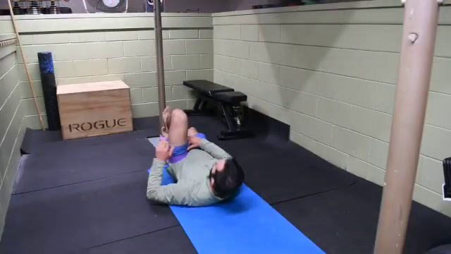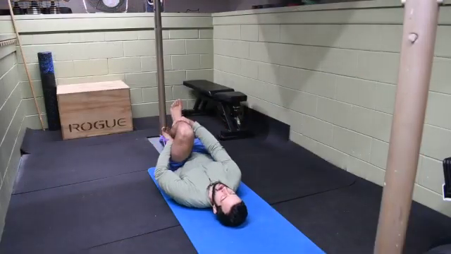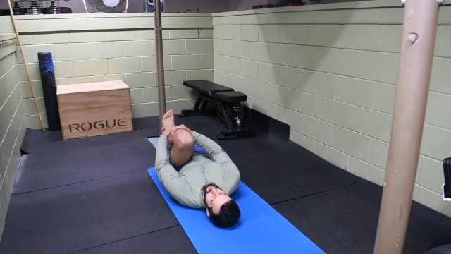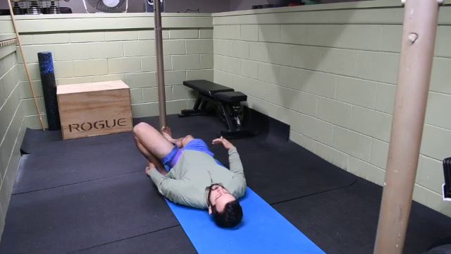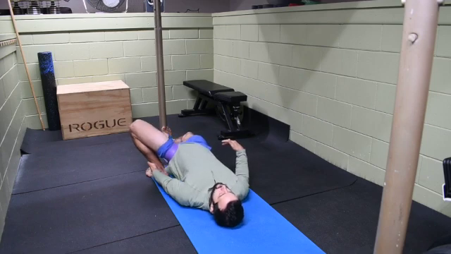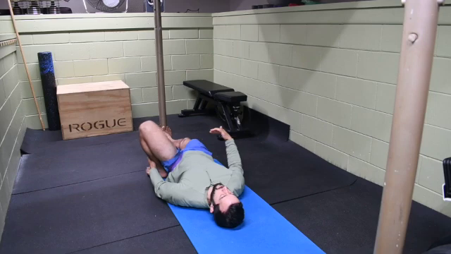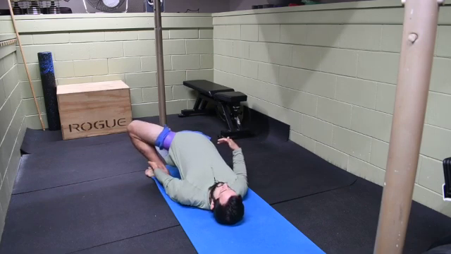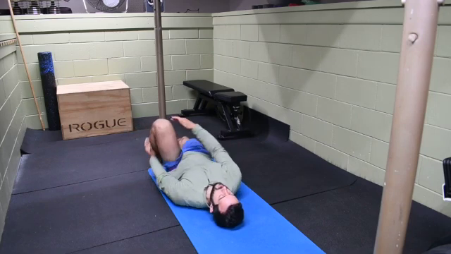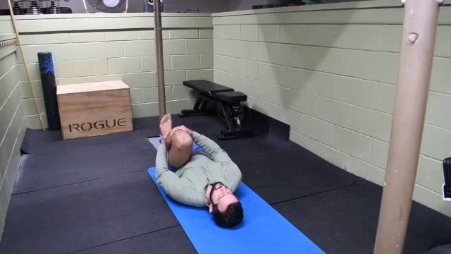All right, the first thing we're going to go through is banded distractions to address the hip and the shoulder. The reason we want to go for the hip and shoulder is because those are two major drivers in our ability to organize and stabilize our spinal column. If we have issues there, that's directly going to impact how well we can organize our spine.